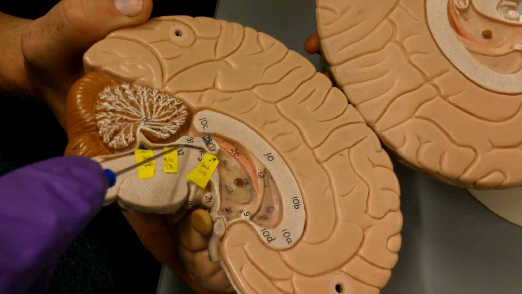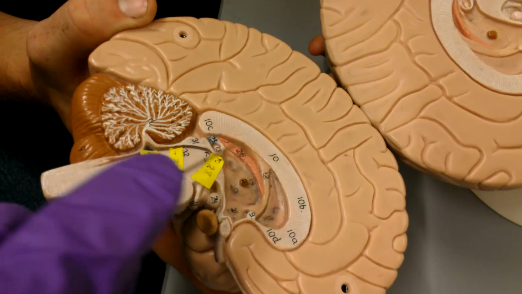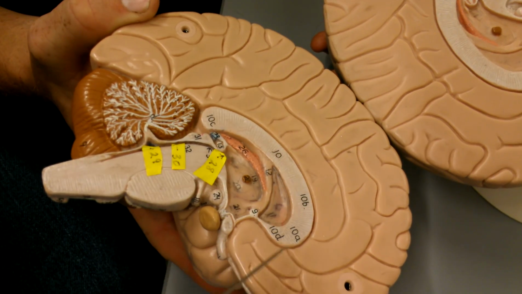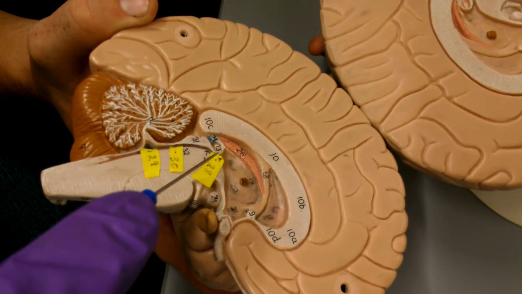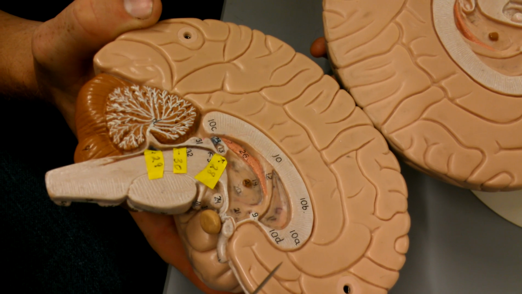So where it says 31 is the corpora quadrigemina. Okay. Yes. All right. This is the corpus callosum. This is the genu, the fornix of the corpus callosum. That's the thalamus and the thalamic adhesion.